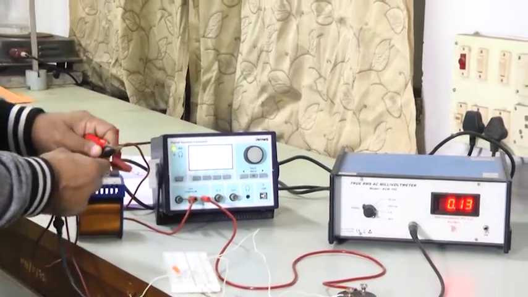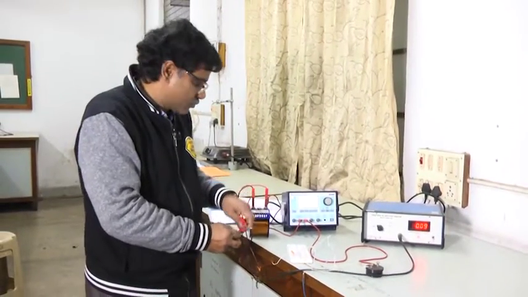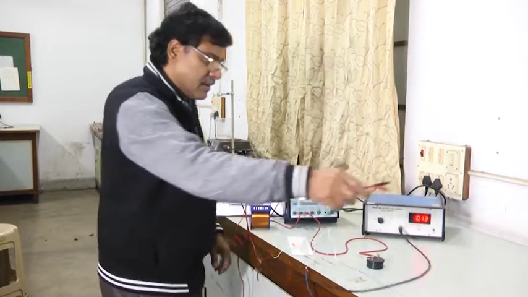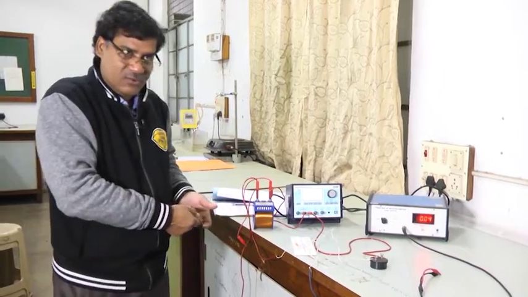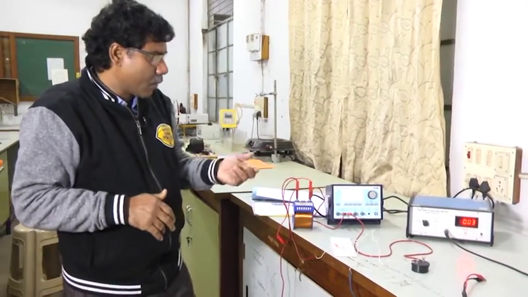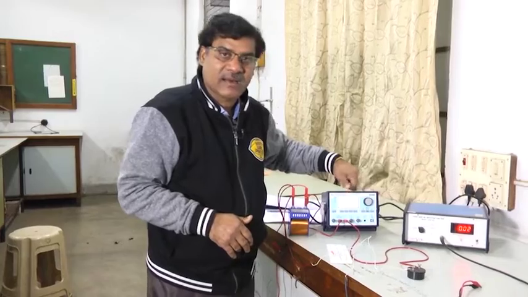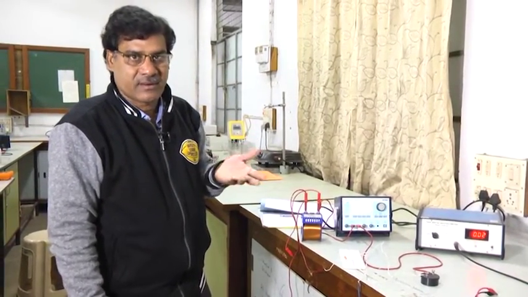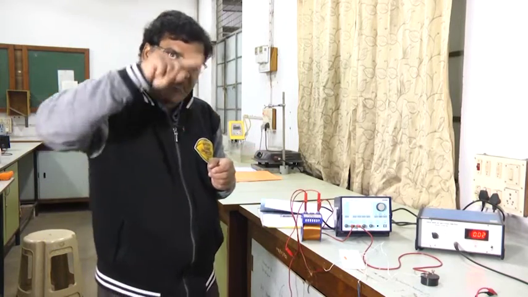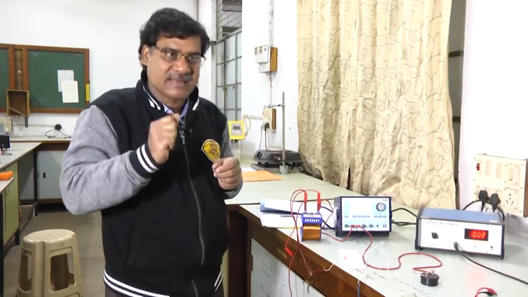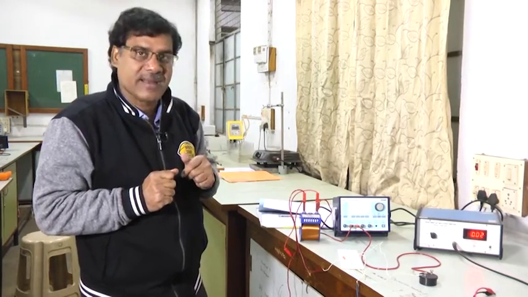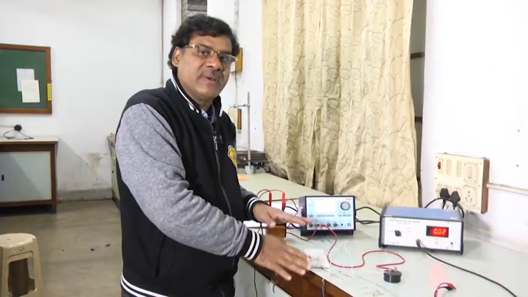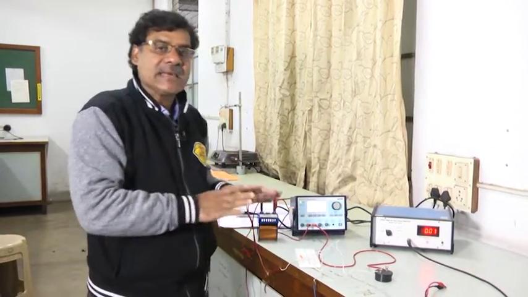VL and VC have to be equal. This difference may be just due to my loose connection, or we have to slightly adjust the frequency. It may not be exactly 800, it may be 803, 4, 5, because at the peak position this current is very sensitive. More or less I could show you that VL and VC, meaning XL is equal to XC, at the resonance frequency.